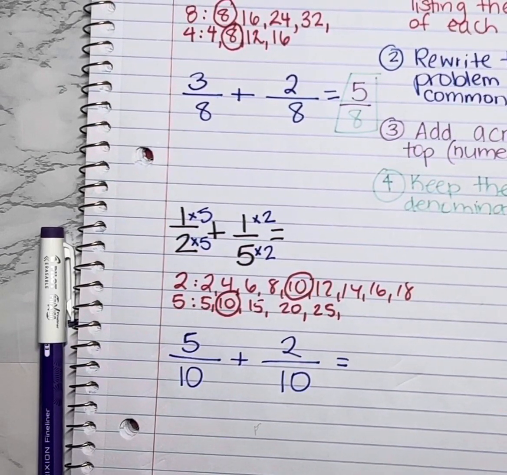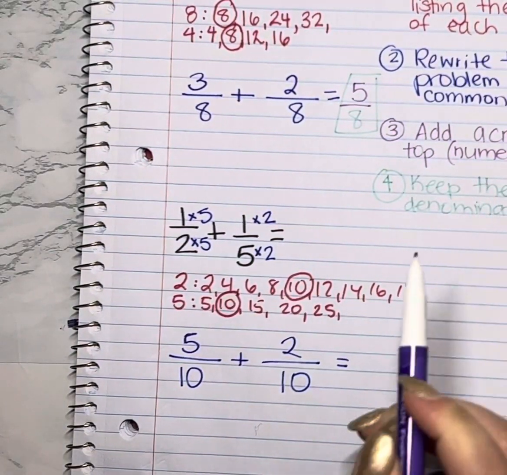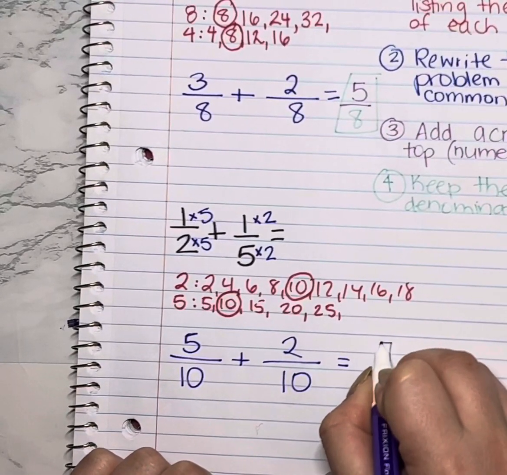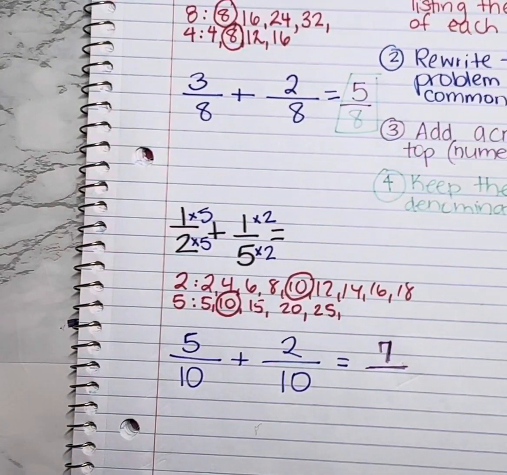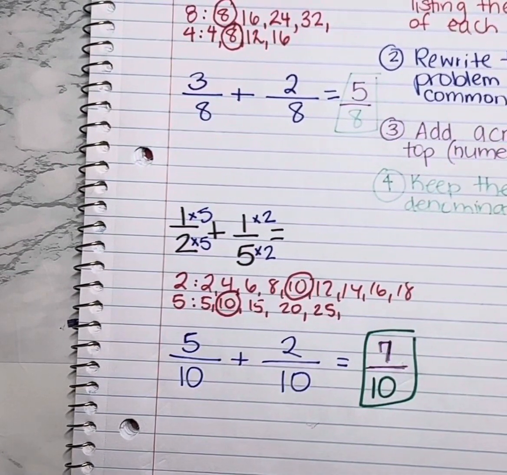Next step is step 3. Step 3 says we're just going to add across the top. Only add the numerators. 5 plus 2 is 7. And step 4, keep the common denominator. 10 was my common denominator. Final answer, 7 over 10.